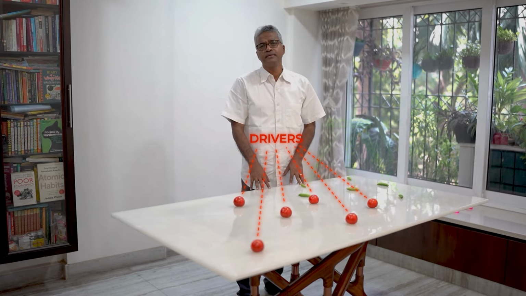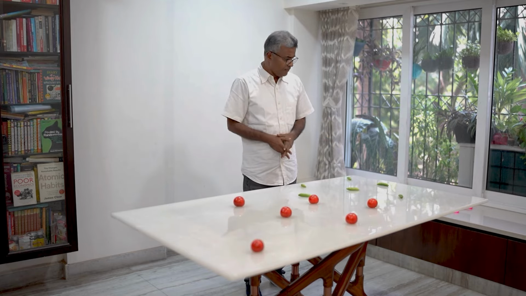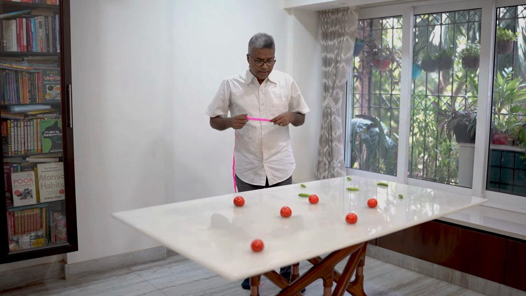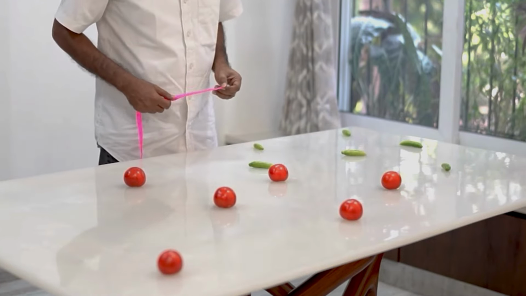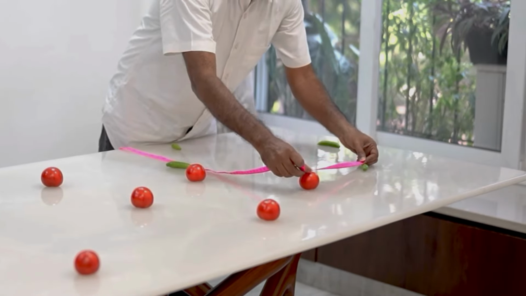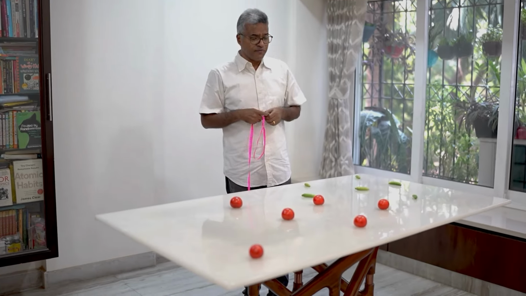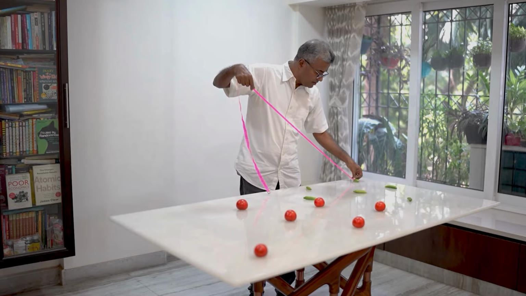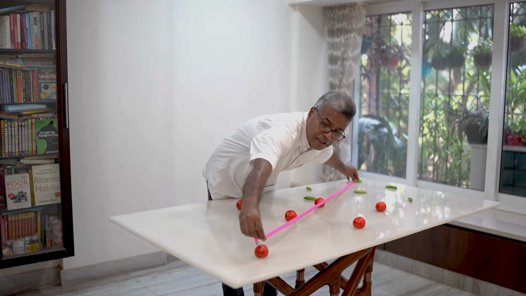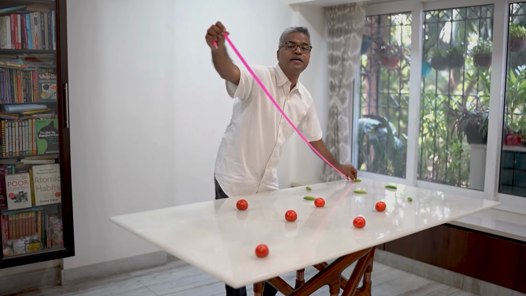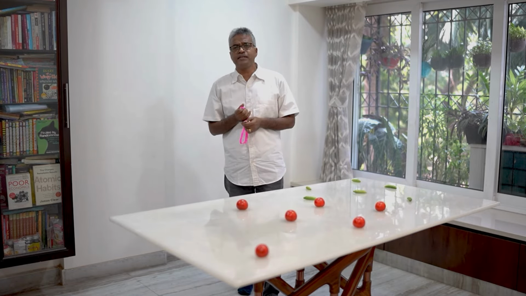Red, the drivers. In usual convention, we assume that the nearest one, this passenger can be allocated this car, this passenger can be allocated this car, this passenger, etc. Using that convention, this passenger who is at the extreme end has to wait a long time in order to get the car allocated. This is a small, simple scenario.